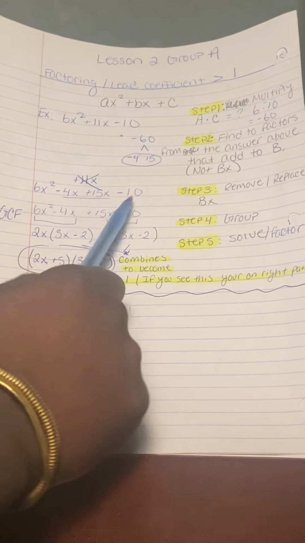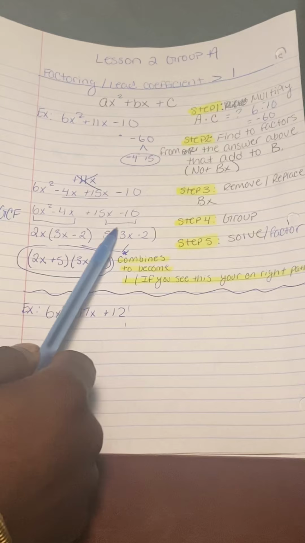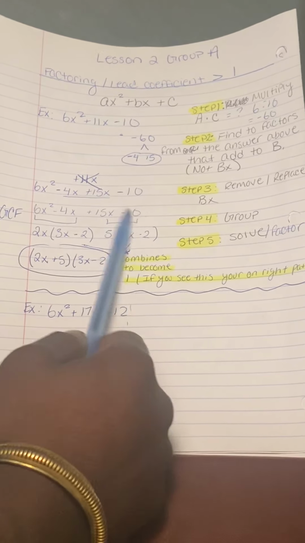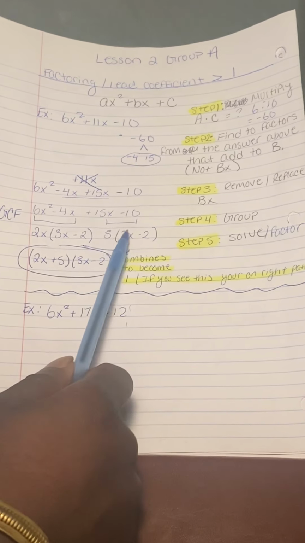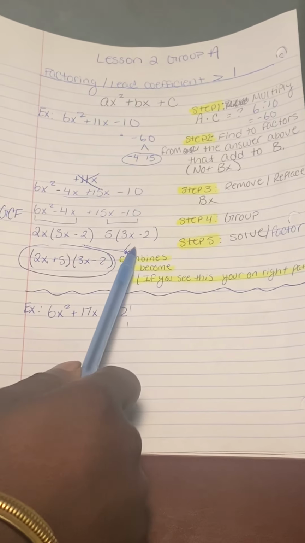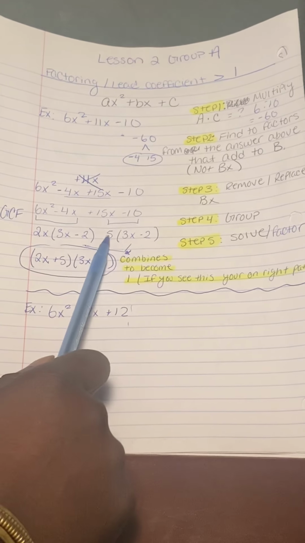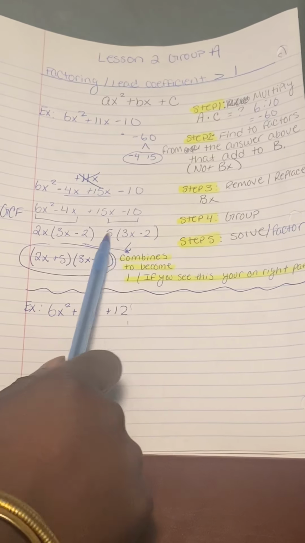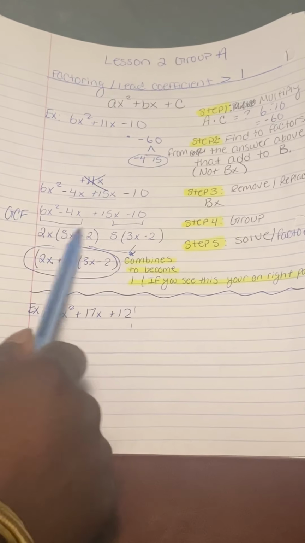Let's look at this side. What's the greatest common factor between those two terms? Well, I know I need a 5. What about the x? Well, this doesn't have an x, and this does. So x is not a common factor between these two terms. So it's just 5 that comes out here. Okay, open my parentheses, and I need 5 times what is 15x? Well, 5 times 3x is 15x. 5 times what is negative 10? Well, 5 times negative 2 is negative 10. And now this is how this looks.